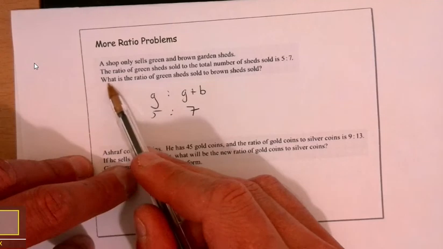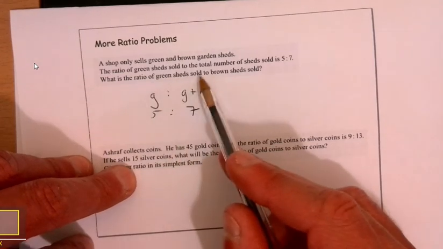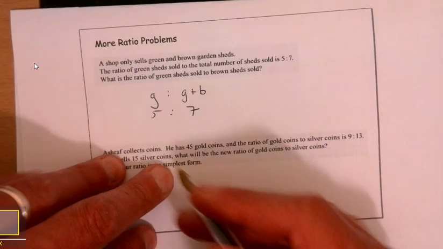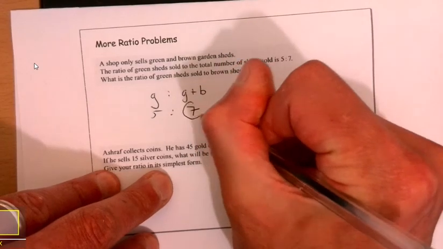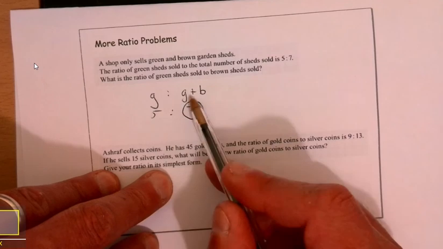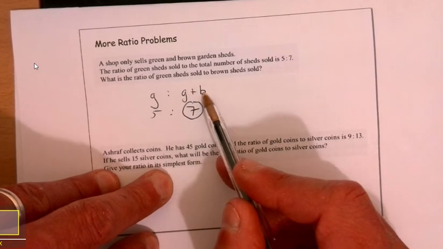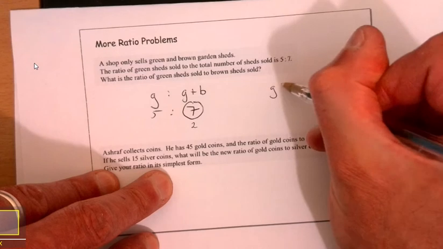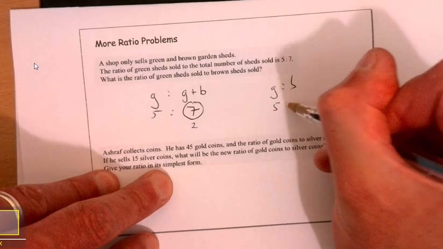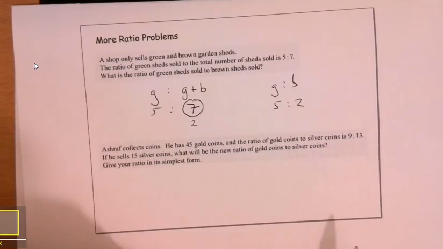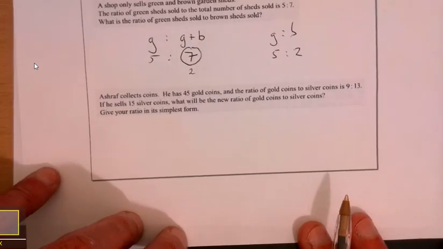So the question is, what is the ratio of green sheds sold to brown sheds sold? Oh, it's a bit of a tongue twister. So let's think about how many brown ones there are. If there's 5 parts of green, and this one is made up of green plus brown, it must be 2. So green to brown must be 5 to 2. That's all there is to it. It's just getting your head around this bit here.